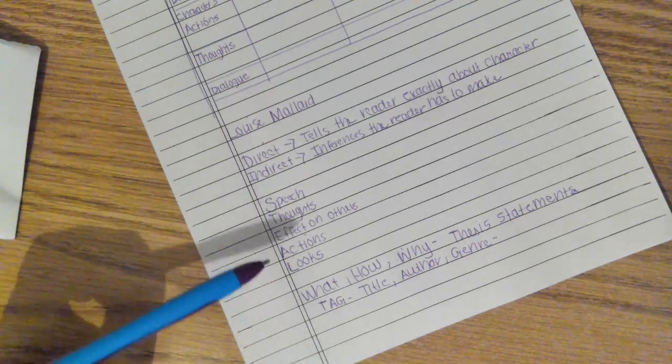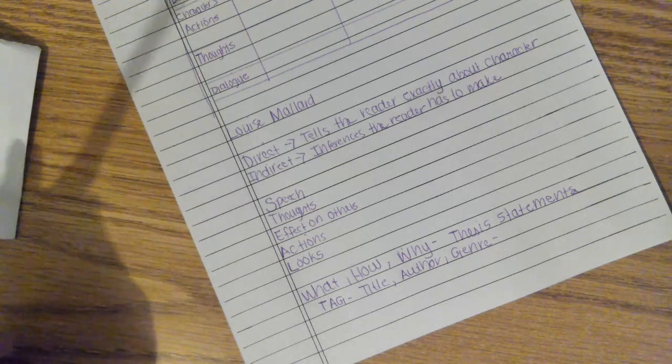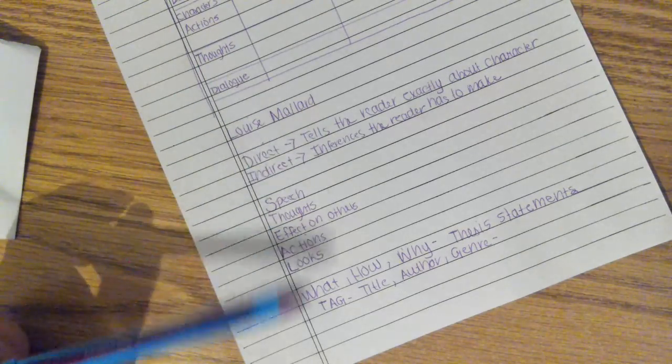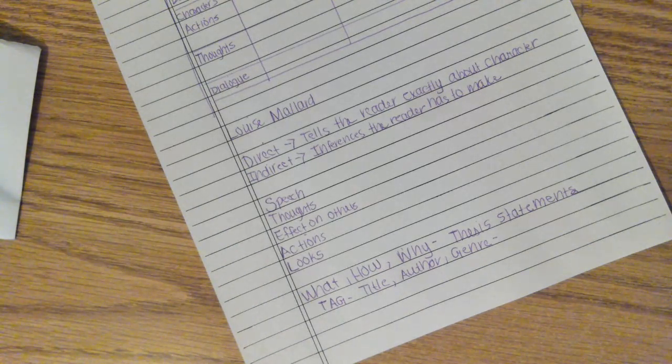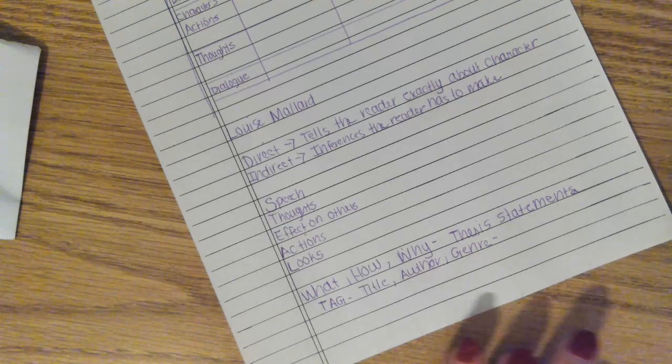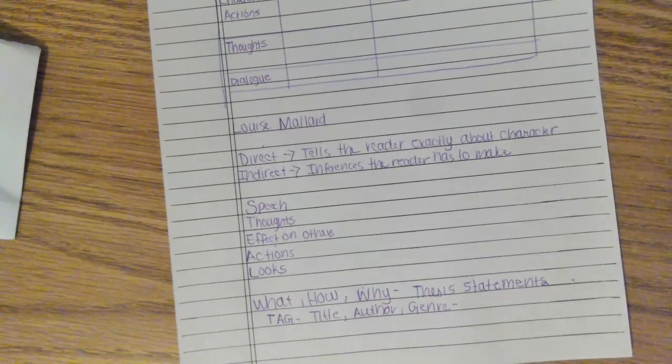So, again, you can use the STEAL method, you can use the quick chart method, any of those things when you're looking at Louise Mallard. I hope this has helped. I also have additional videos that I have posted for you in character analysis. But if you have questions, feel free to reach out, and I look forward to working with you this semester. Have a fantastic first week, scholars.